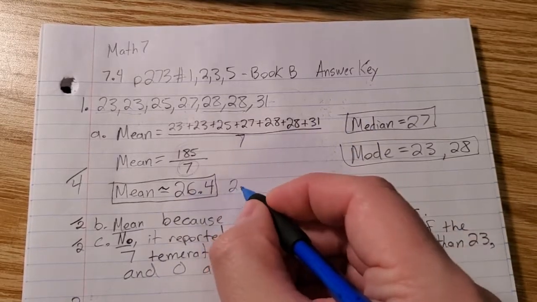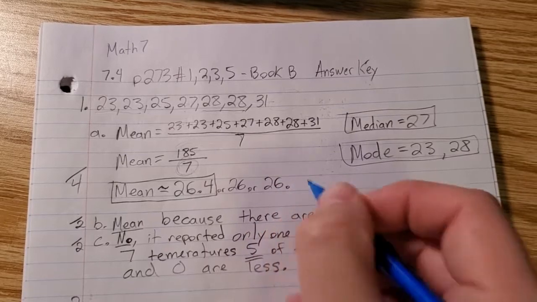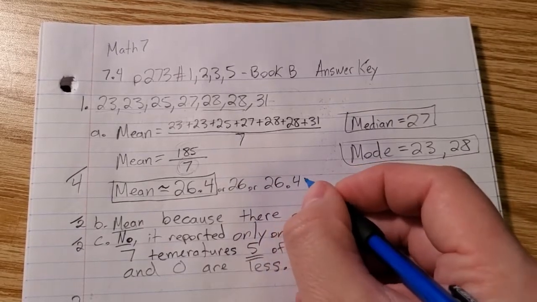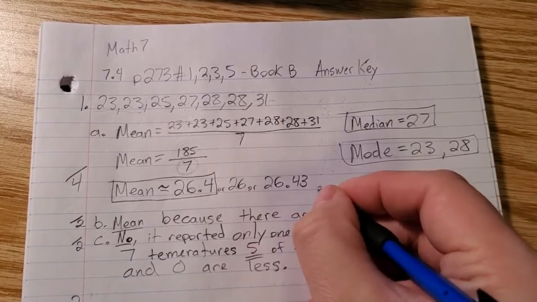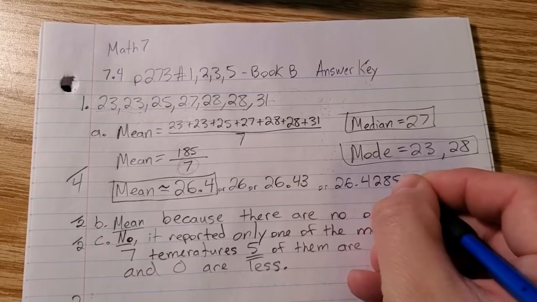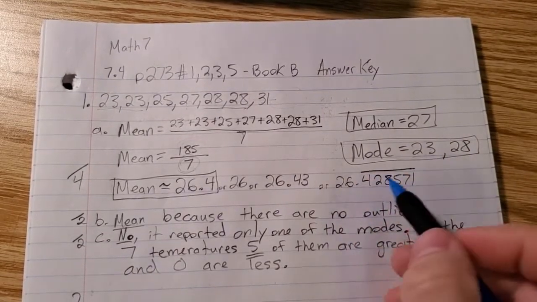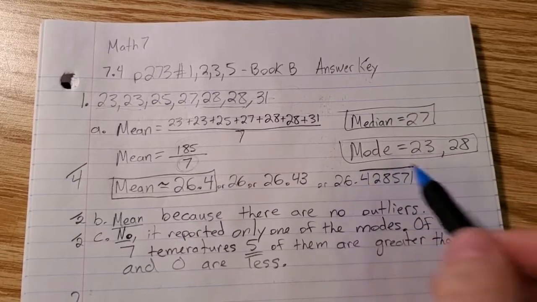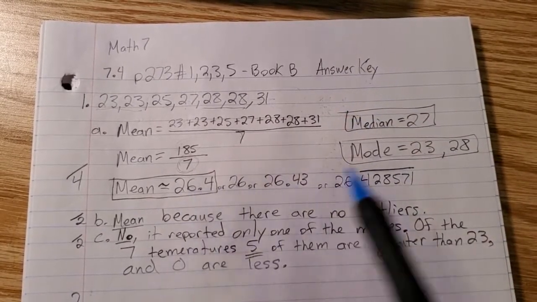If you wrote 26.4, that's okay. It said 26.428, but if you're doing 2 decimals, you need to round that 2 up to 3, or 26.428571 repeated. That's what you'd end up getting if you kept doing your long division. So any of those will work.